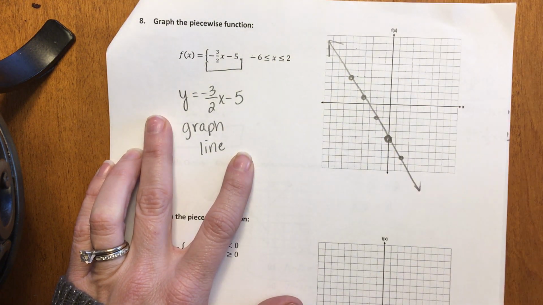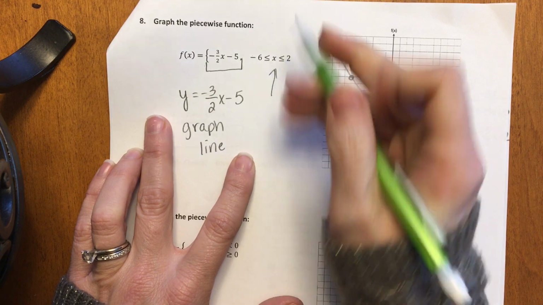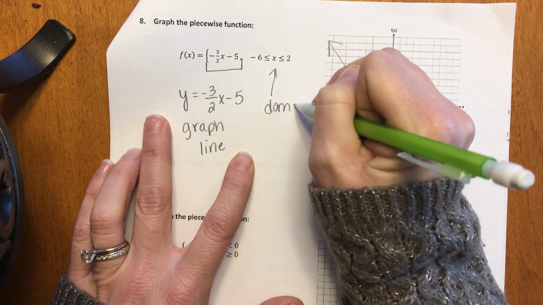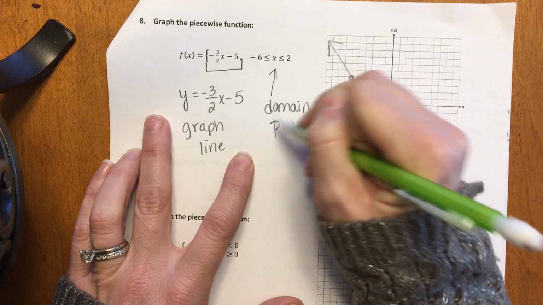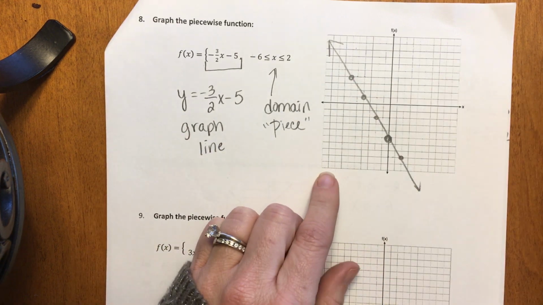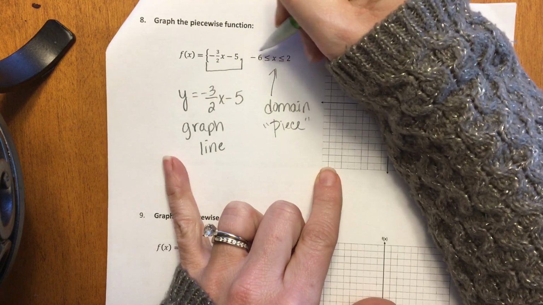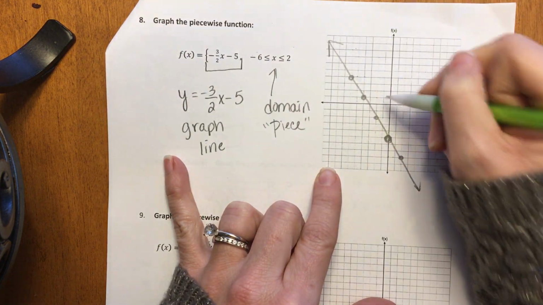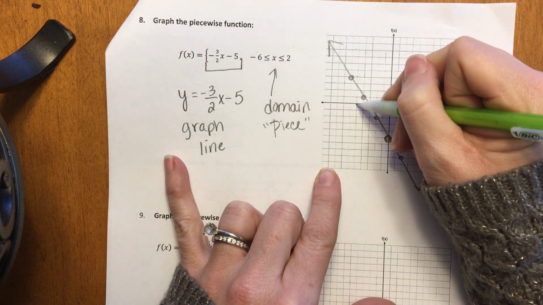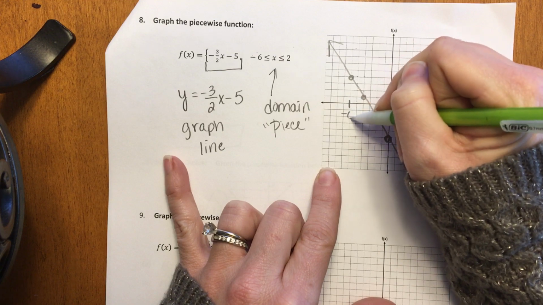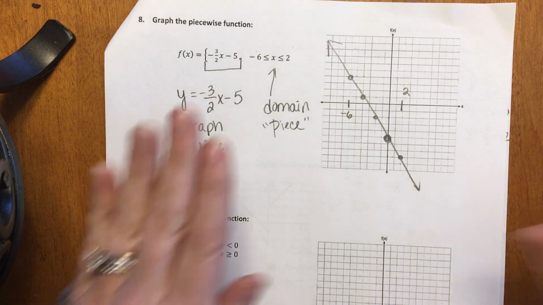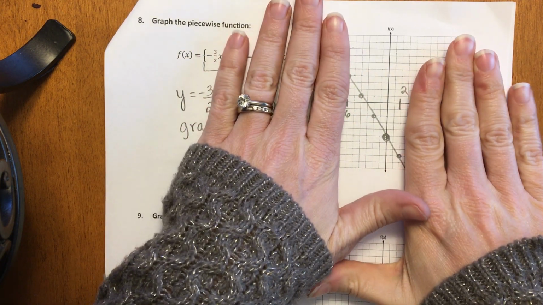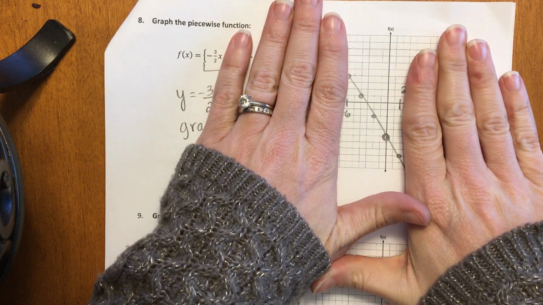Now we don't want the whole line because we have this, which is technically your domain, or the piece of the line that you want. We want to keep when x's are between negative 6 and 2. 1, 2, 3, 4, 5, 6. So this is negative 6, 1, 2. This is positive 2. I want to keep where the line is between that space.